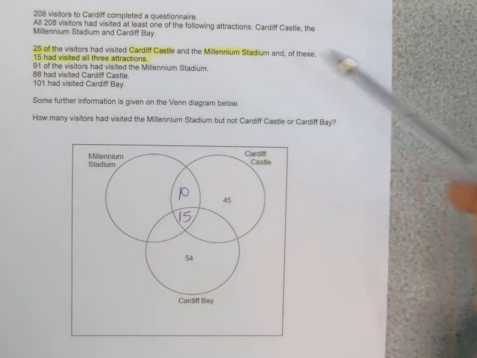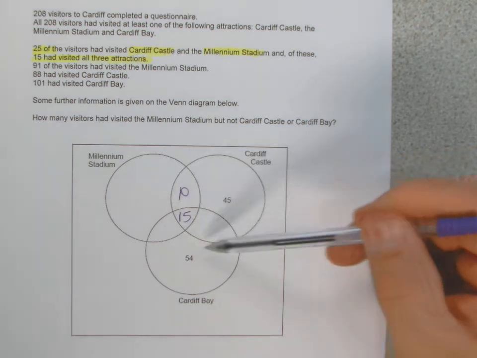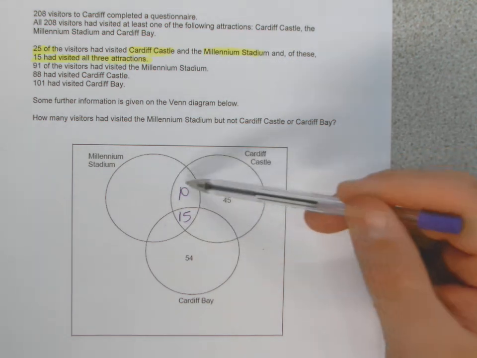88 had visited Cardiff Castle. Now let's look at the Cardiff Castle circle. If you look carefully, I got 45 there, 10 there, 15.